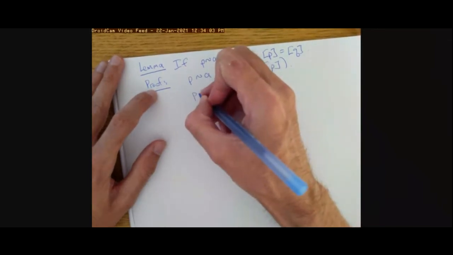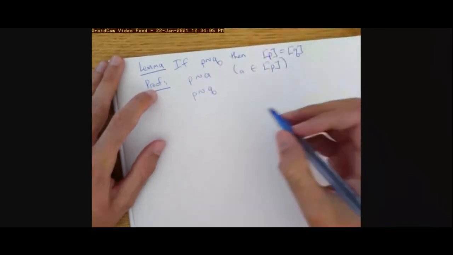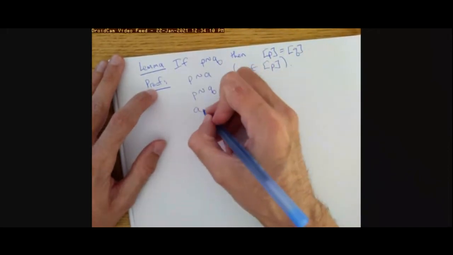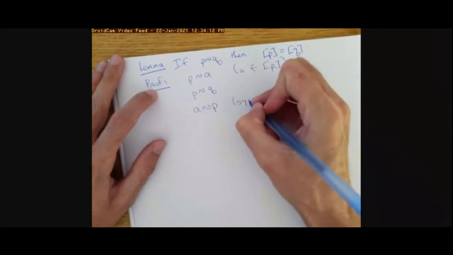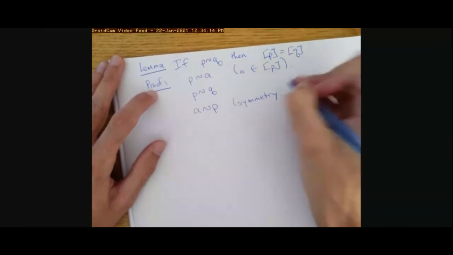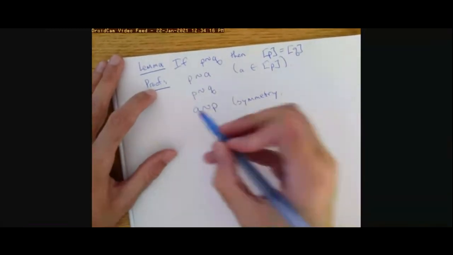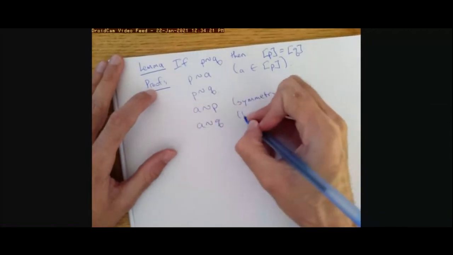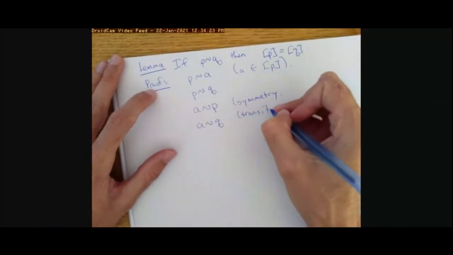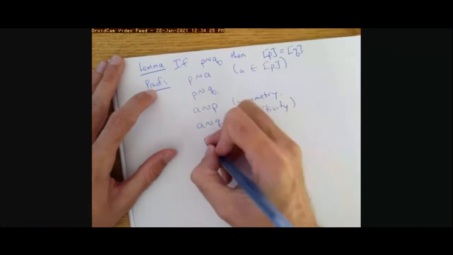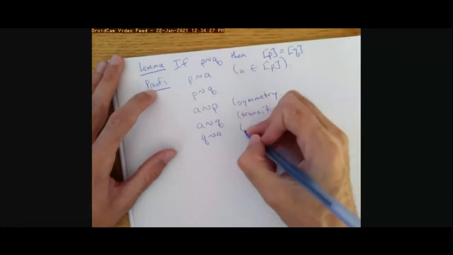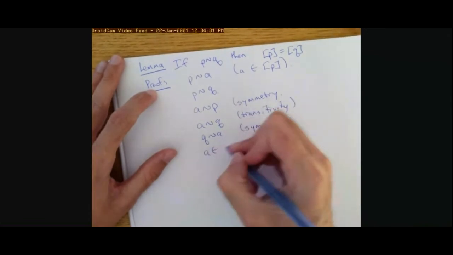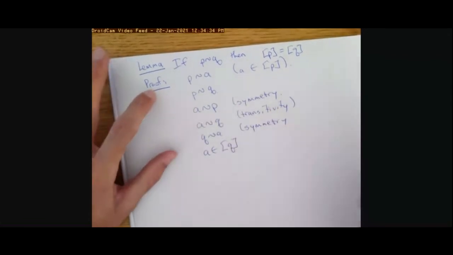And also, p is related to q. That's by hypothesis. A is related to p by symmetry. So A is related to p and p is related to q. So A is related to q by transitivity. So q is related to A by symmetry again. Well, that tells you that A is in the class of q.